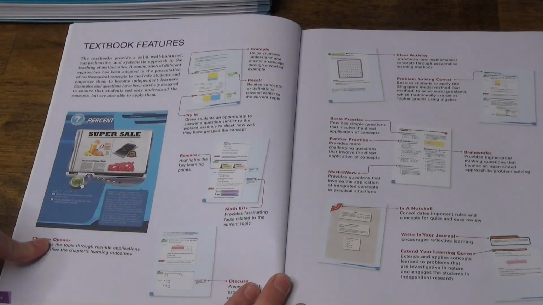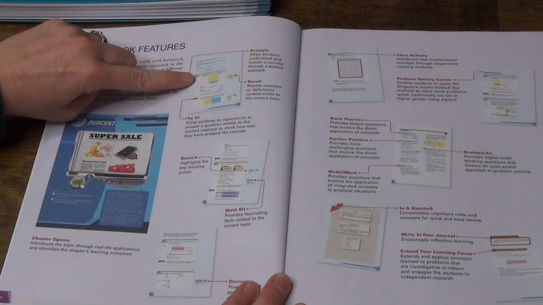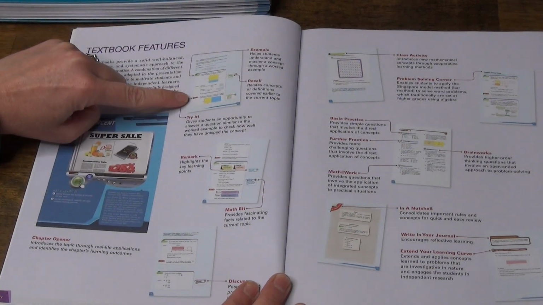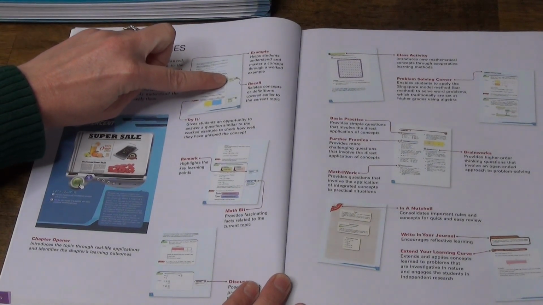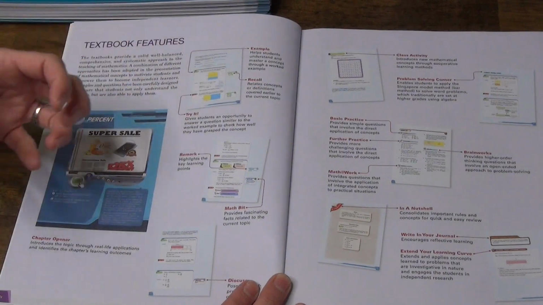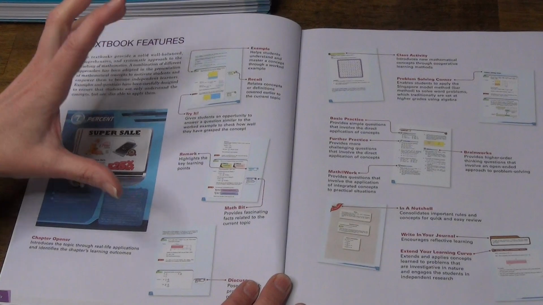We have our chapter opener just like the other levels. We also are going to have little examples. Then within that example, we're going to have a try it section.